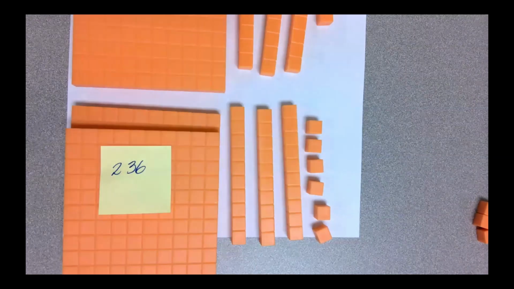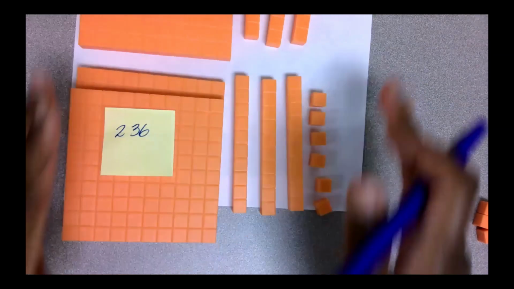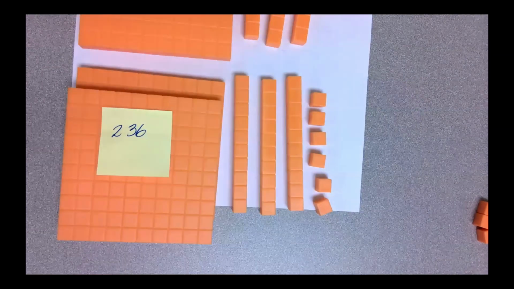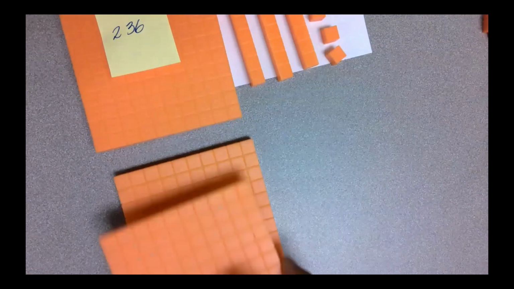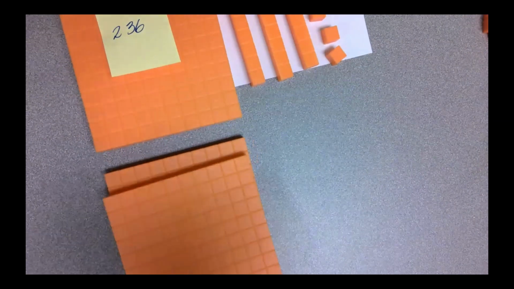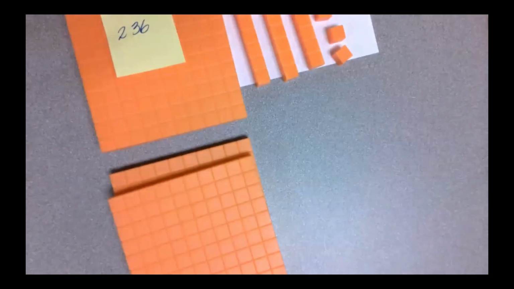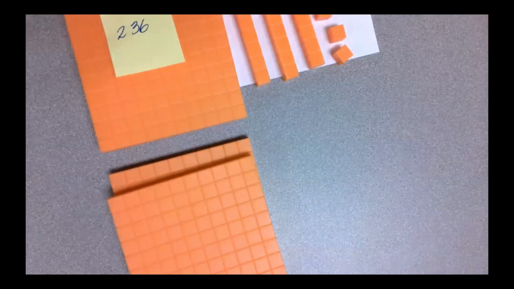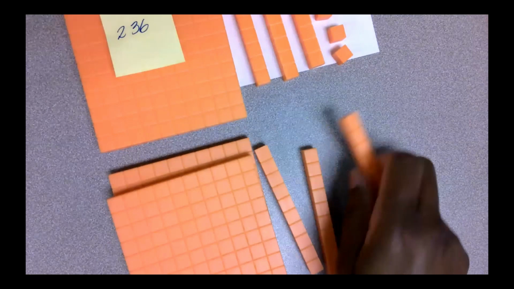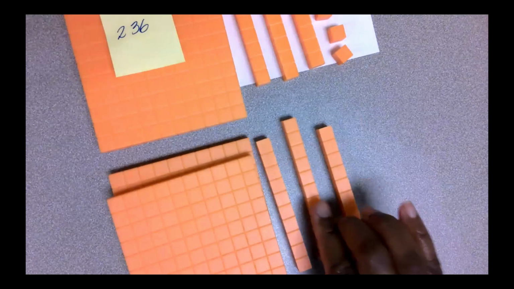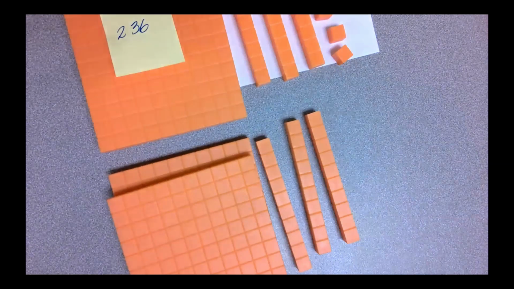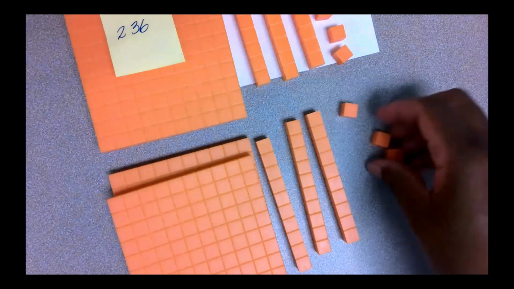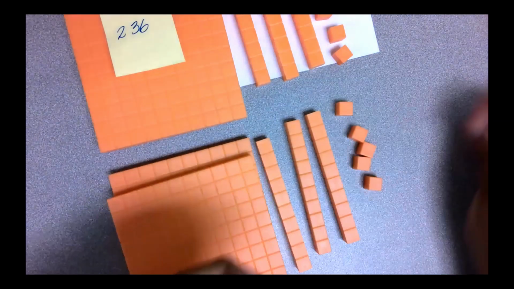Okay. And then I said I would extend it 2 terms, so I'll do it again. I am going to put my 2 flats again. And then I'm going to get my 3 rods. I was already at 6 units. That's going to give me 1, 2, 3, 4, 5, 6.